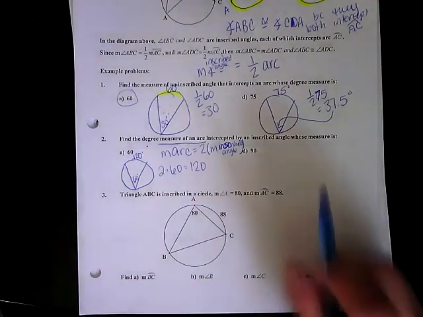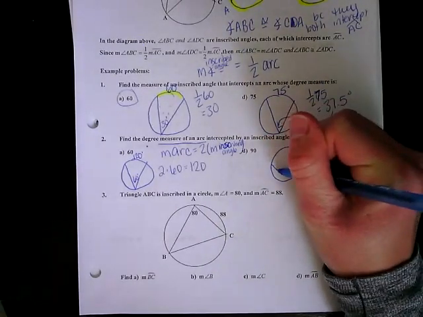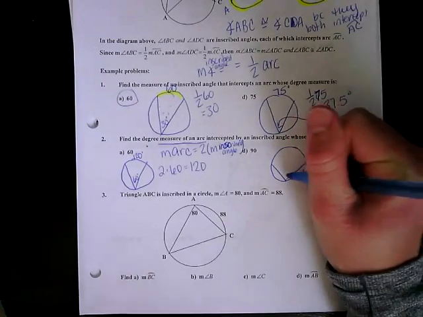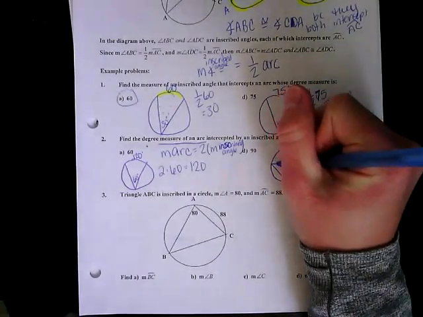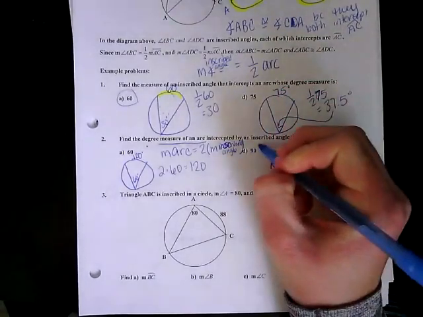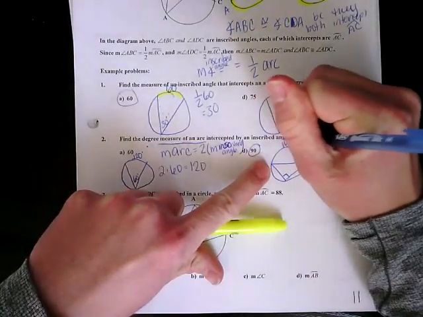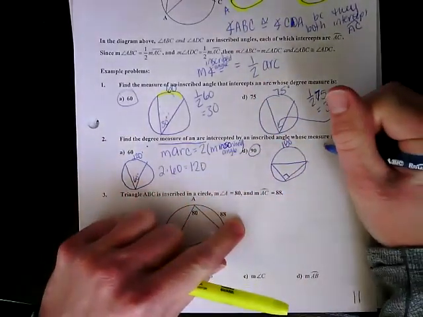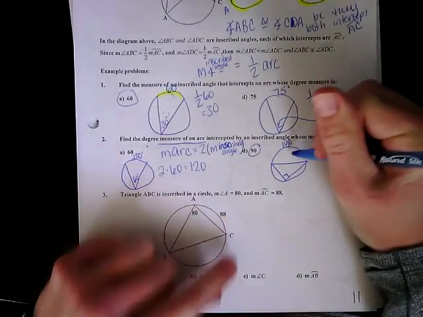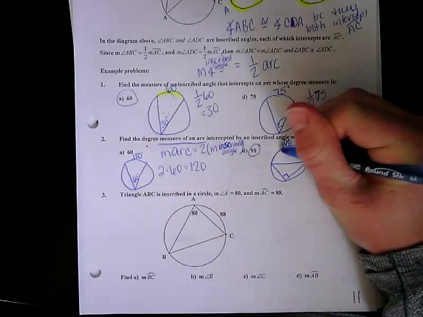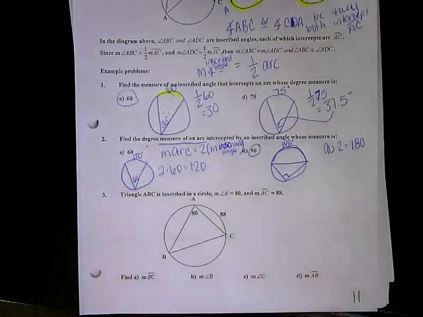All right, our next one, we are given an inscribed angle with the measure 90. This is the rule that we had on the last page. If we have an inscribed angle that is 90, then our arc measure is 180 degrees, because 90 times 2 is 180. So this is going to be a semicircle, a semi-arc, with a degree measure of 180.